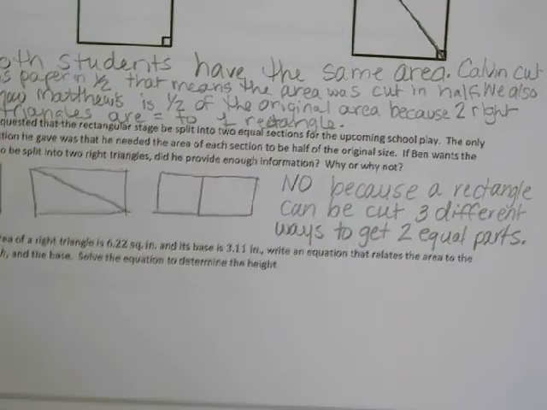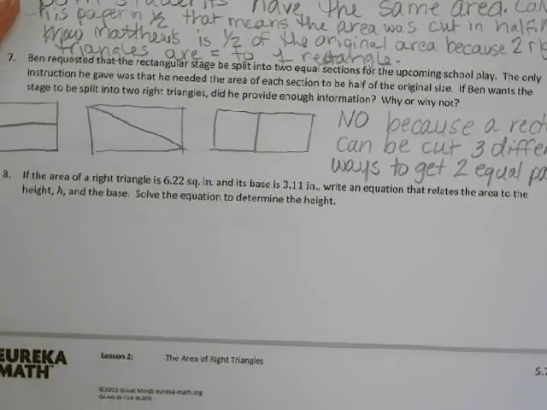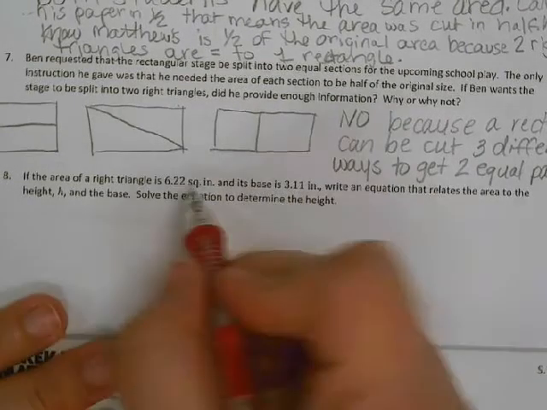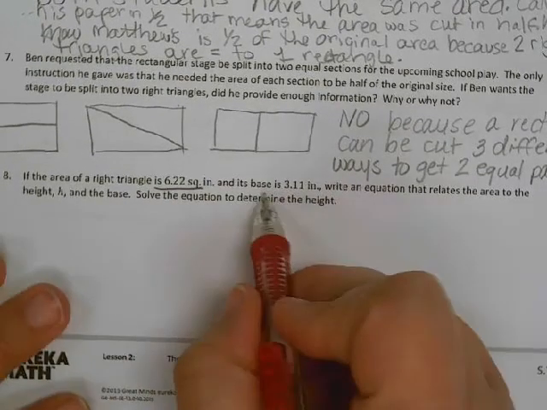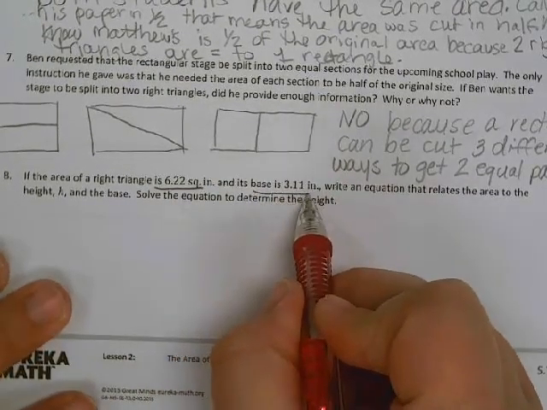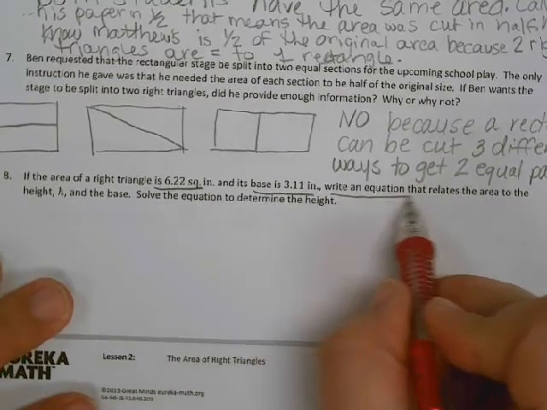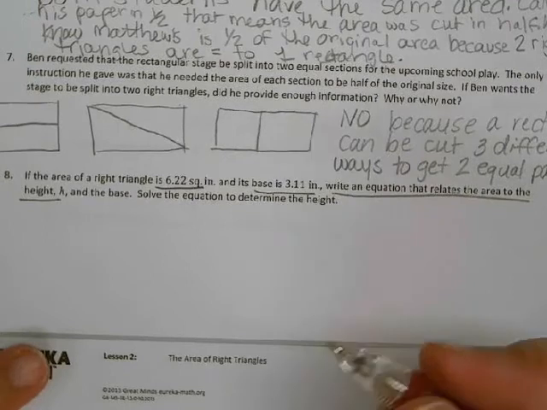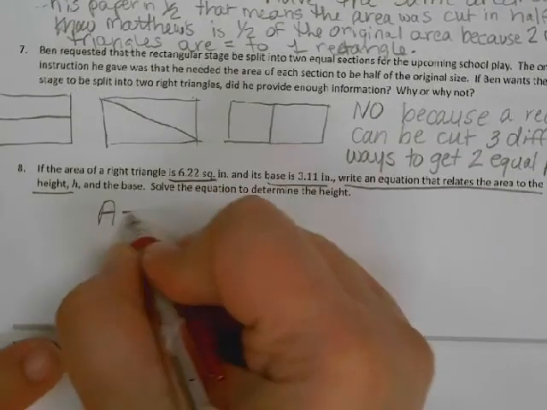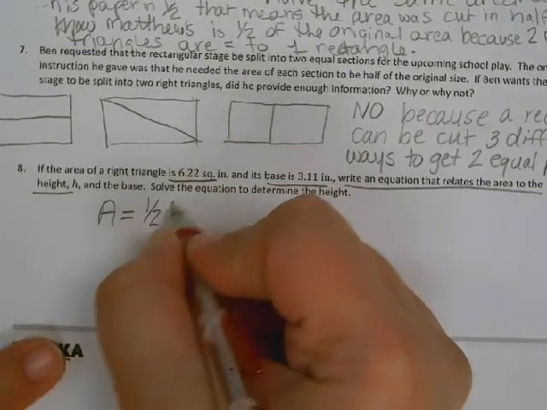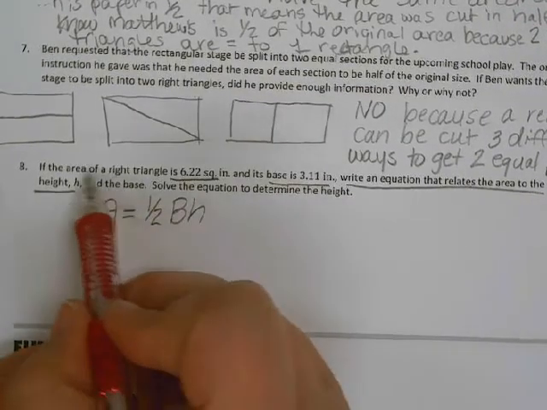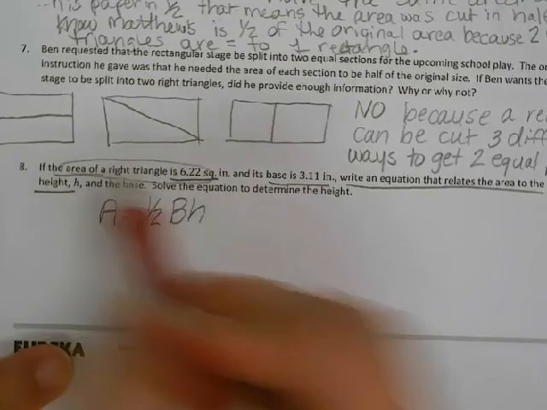And finally, on this last one that I would like for us to do together, it says the area of a right triangle is 6.22 square inches. And its base is 3.11 inches. Write an equation that relates the area to the height and solve the equation. Well, I know that area equals 1/2 base times height. And in the problem, it says that the area is 6.22.